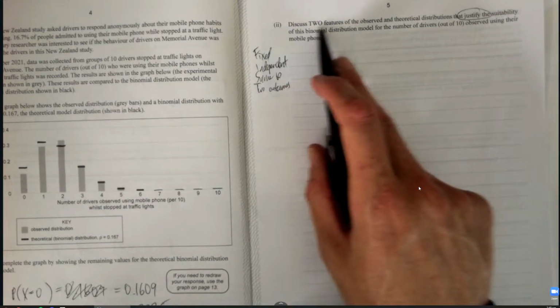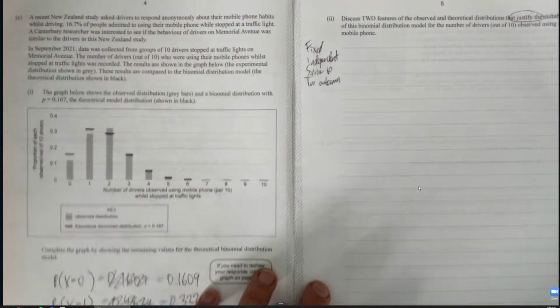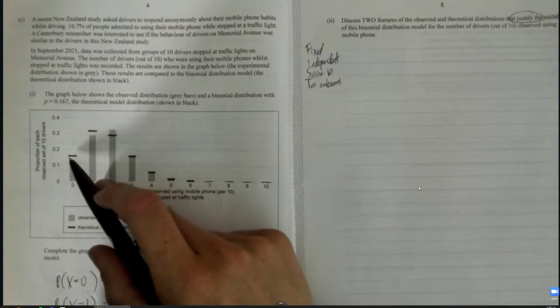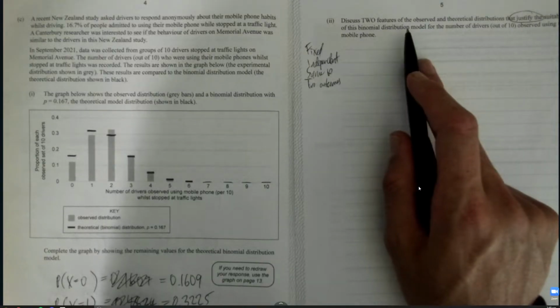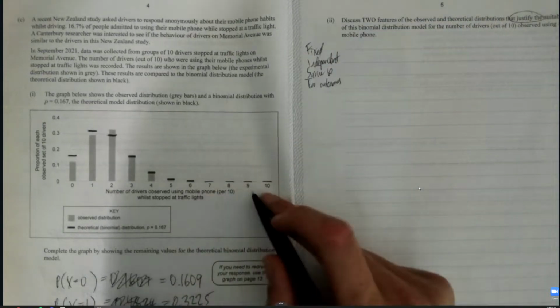Oh no, they want features from the distribution, my bad. So you don't actually need to do these. They want features from here. So I want to do things. Okay, I'm going to start off with these values here actually.